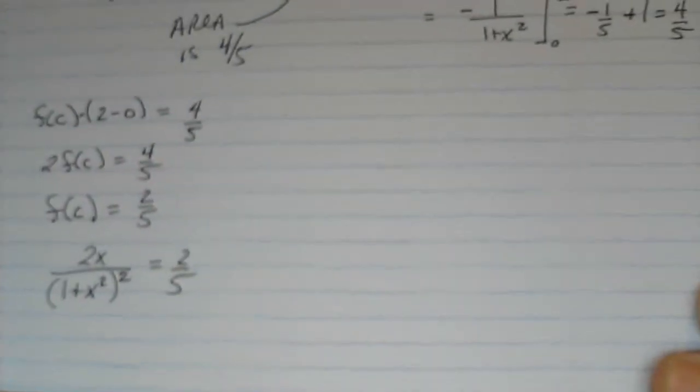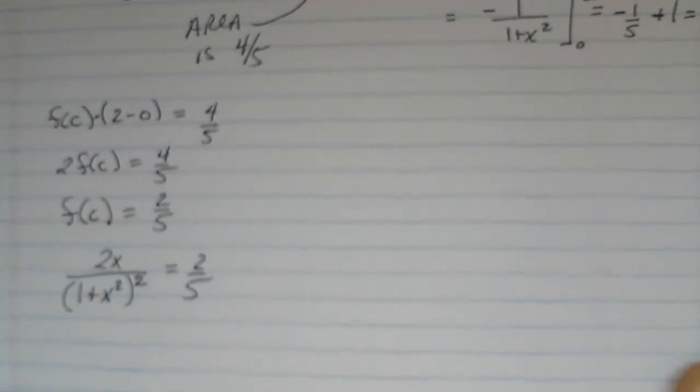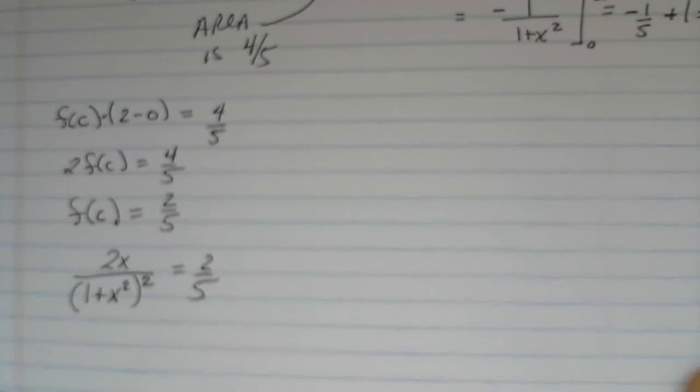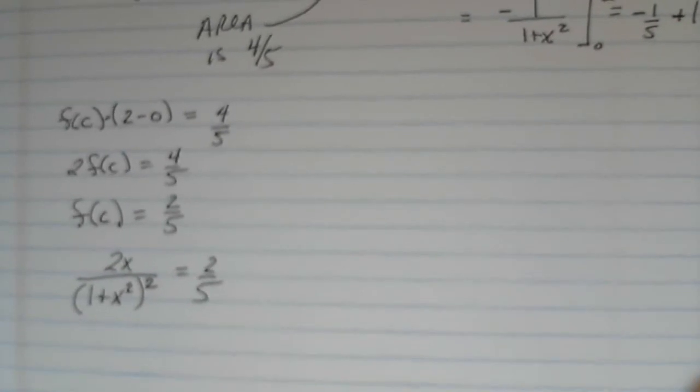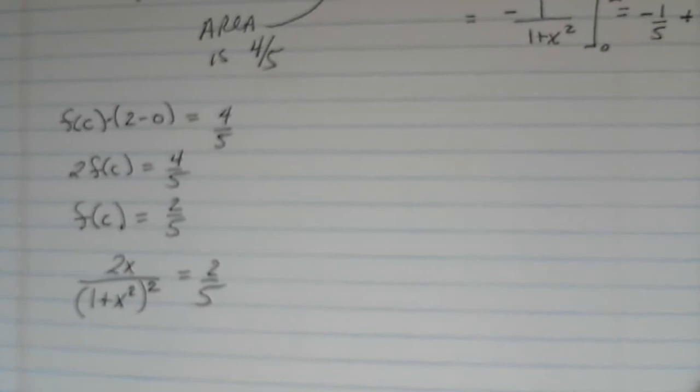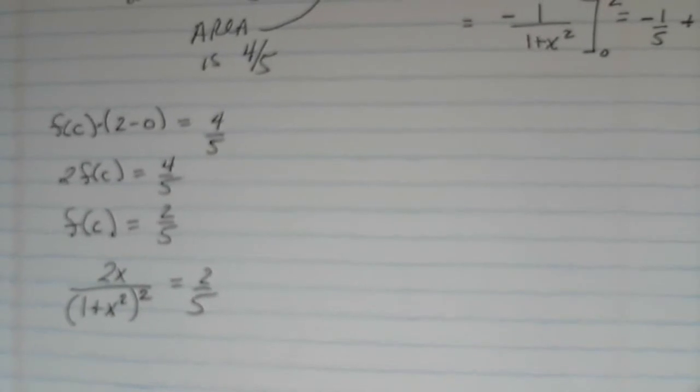Or my hand is over. Well, you know, that's an algebra equation. We can all work that out. We know what to do there. You can solve that. May not be fun, but you can solve it. If you solve that, you divide both sides by 2, cross multiply, expand, and solve. Okay.